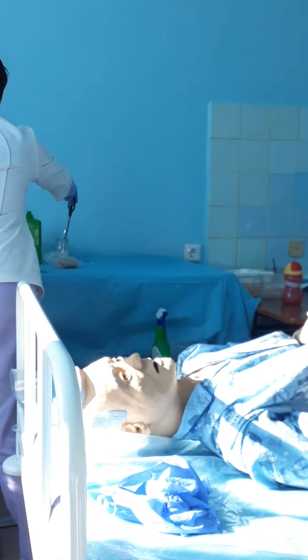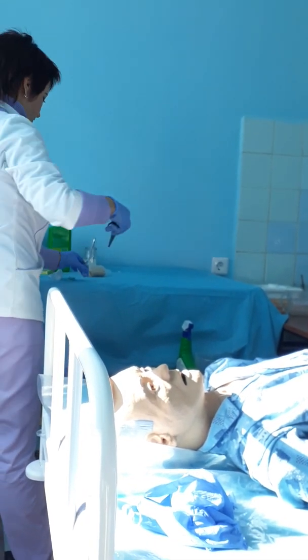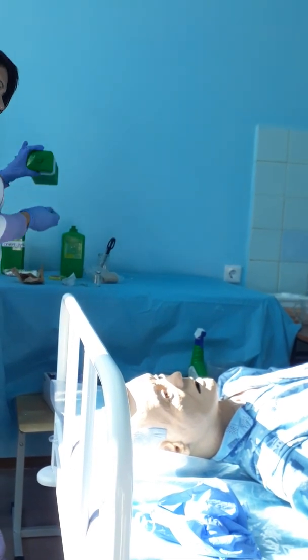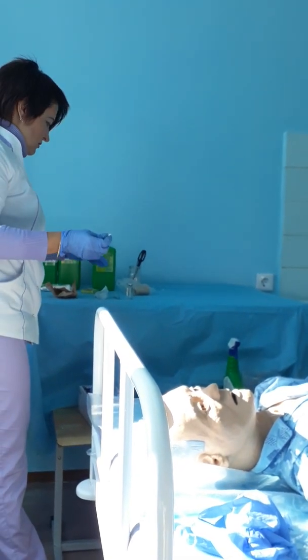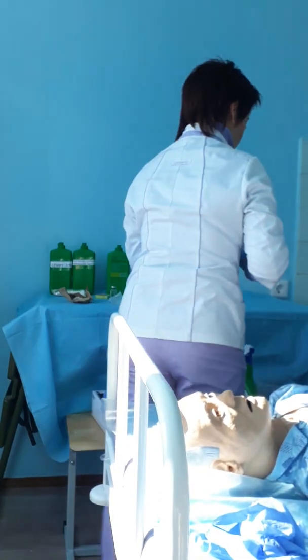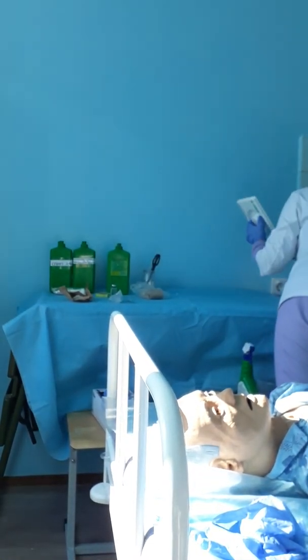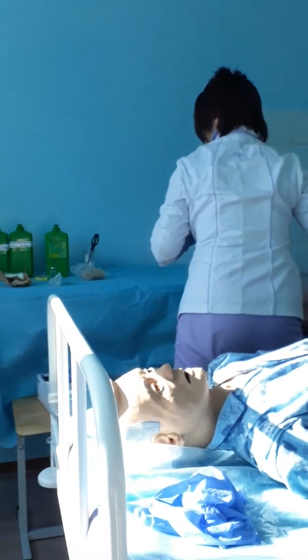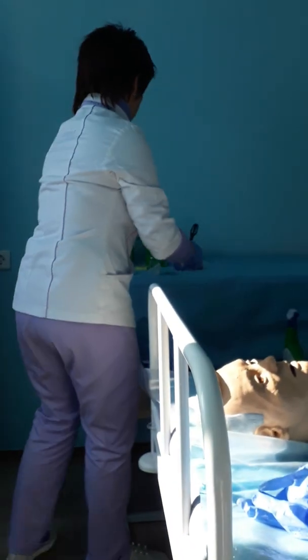Now, if needed, you open this vial and again clean only the stopper, only the top. Okay. Wait some time and the solution will dry. And prepare your syringe.